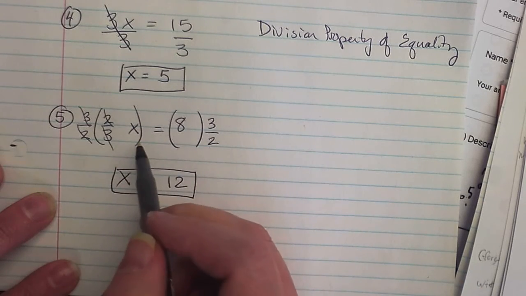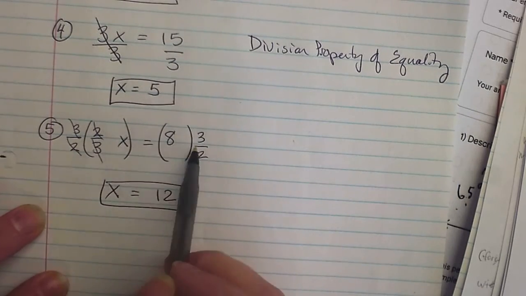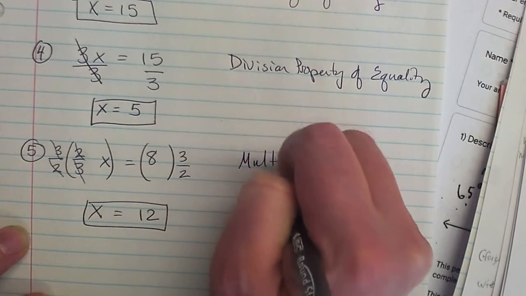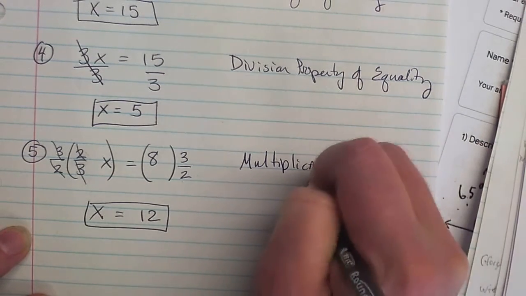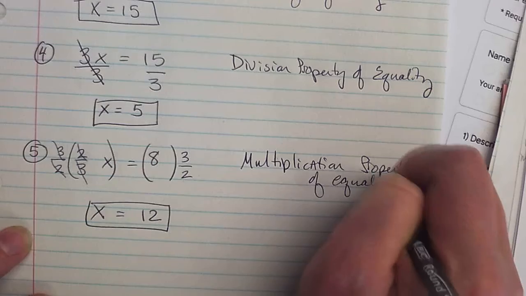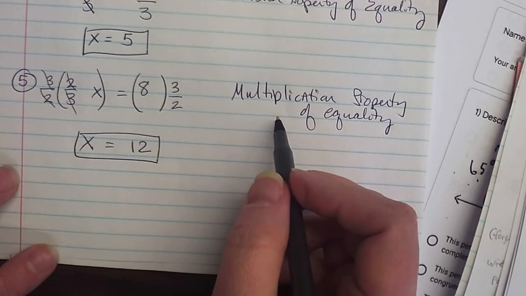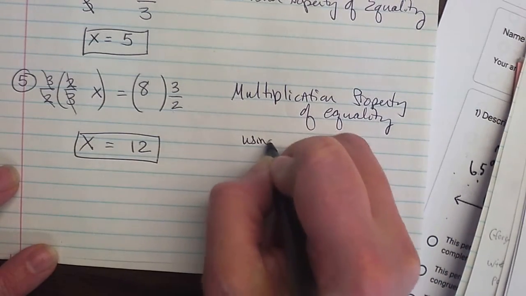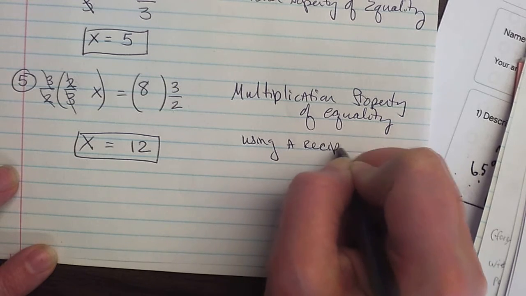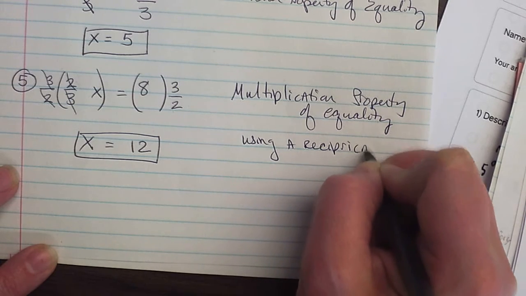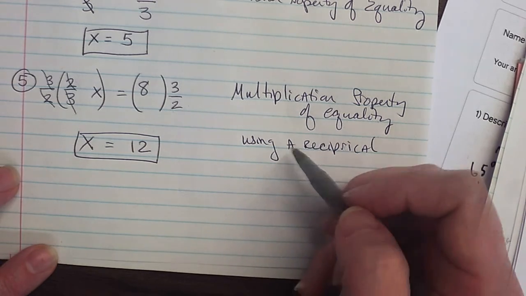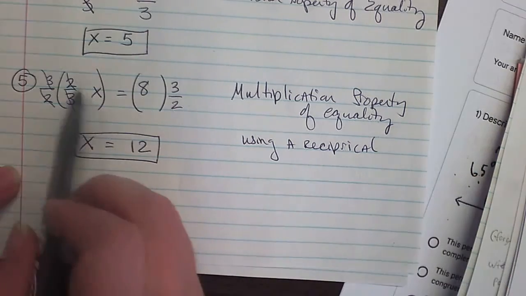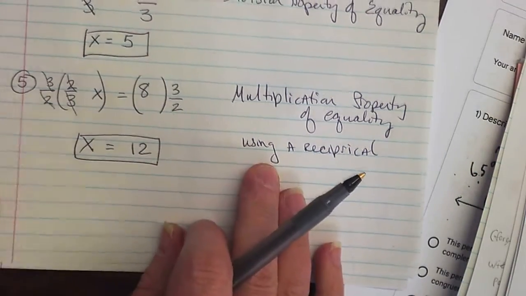But this is using algebra to multiply both sides of the equation by a reciprocal. So this is still the multiplication property of equality, but we're using a reciprocal. I might have misspelled that. Might have an O there. Which basically means flip the fraction over. So here it was 2/3, now we're using 3/2.